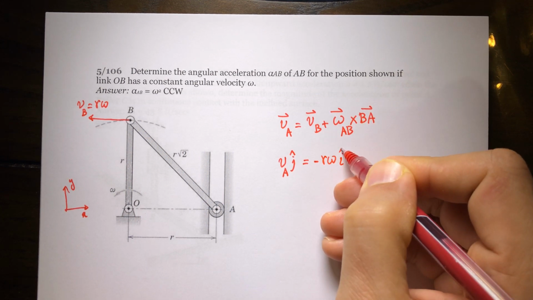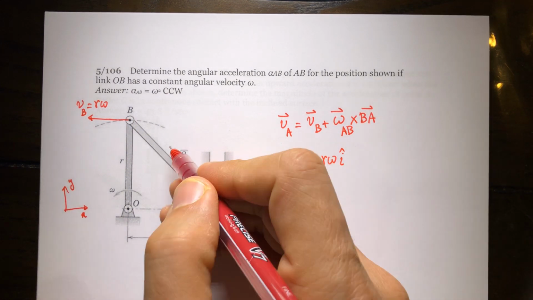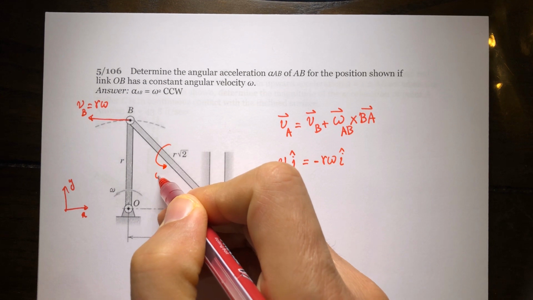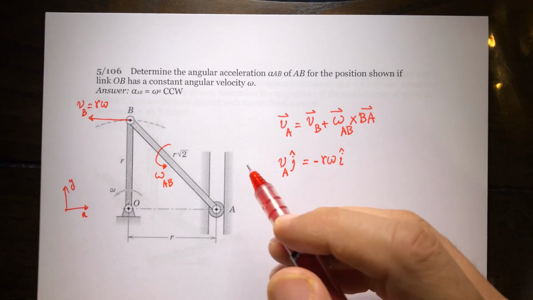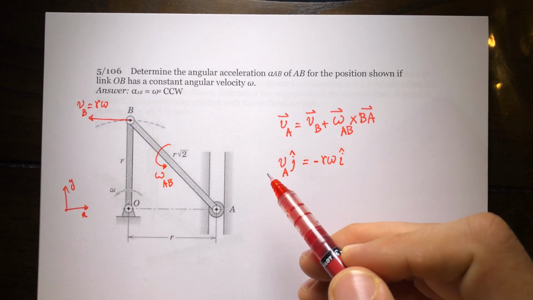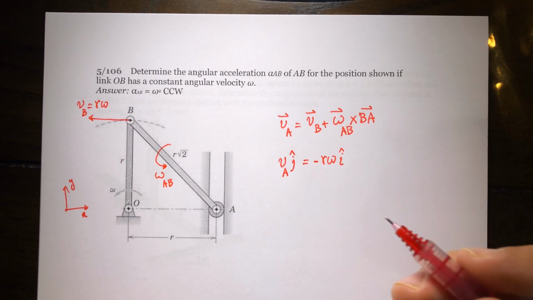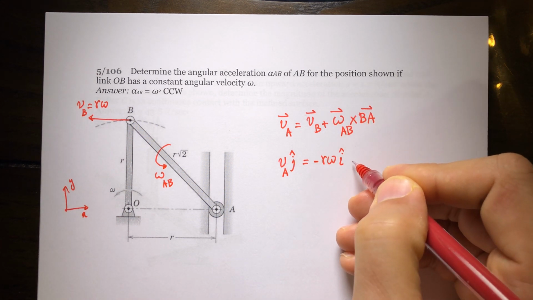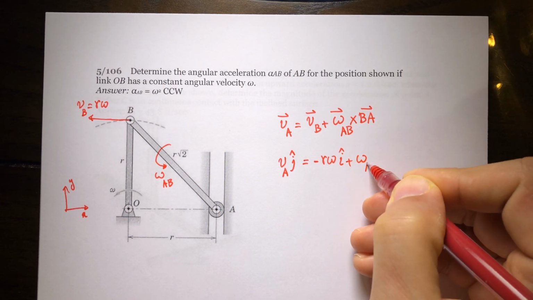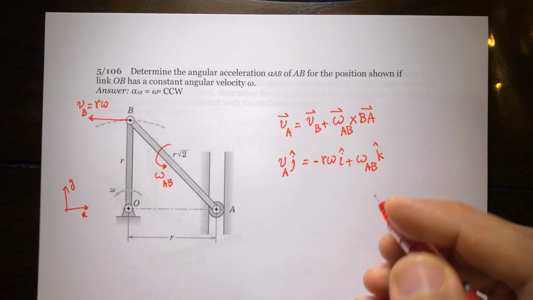plus omega of AB is unknown, but I'm going to assume it is in the K direction. Actually, it is in the K direction. It can be positive or negative, right? Whenever you have a rigid body which is rotating in a plane, the angular velocity of it is always going to be in the K direction. It can be positive or negative. So omega AB is omega AB times K hat. So omega AB is unknown here too.